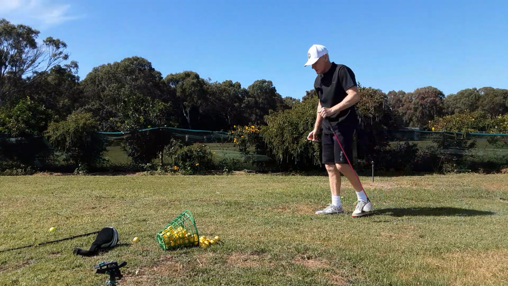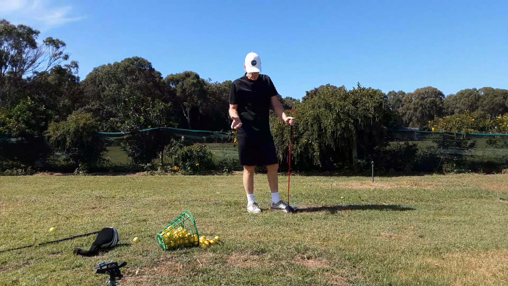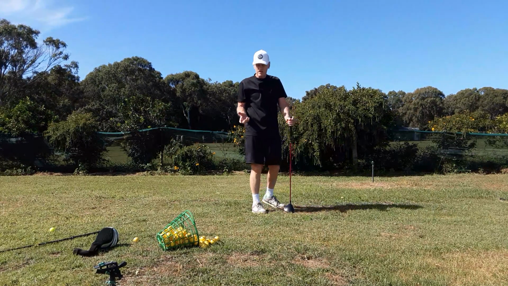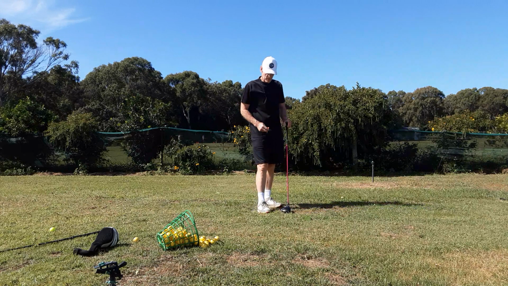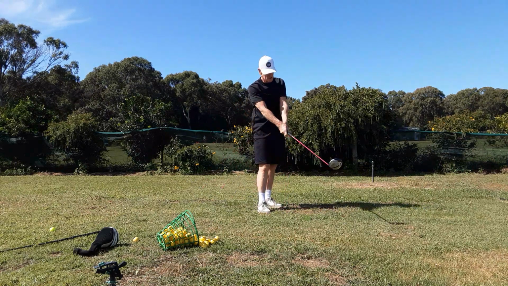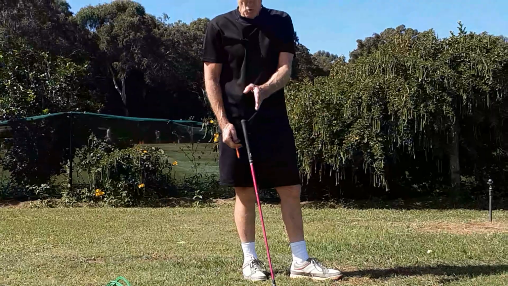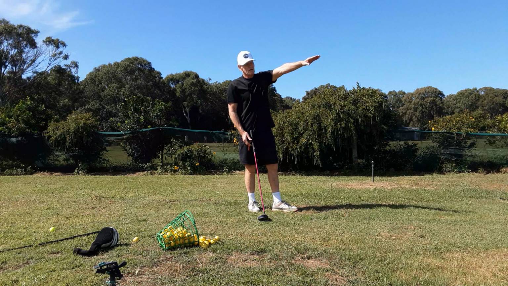Now, for people that are what I call under-releasers, in that they don't release the club enough through impact, and that is just getting the face squared up or a little bit closed, with the ball back there in that position, if you don't release it, the ball will invariably push to the right a little bit.